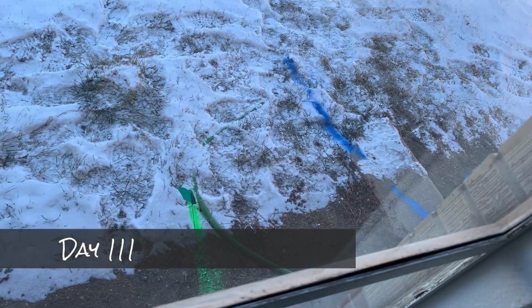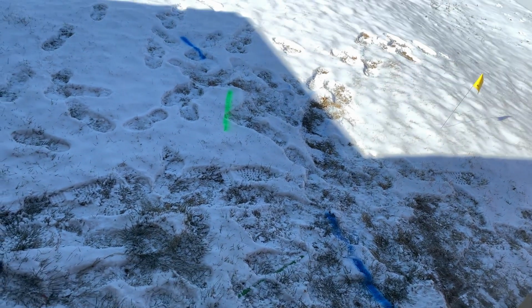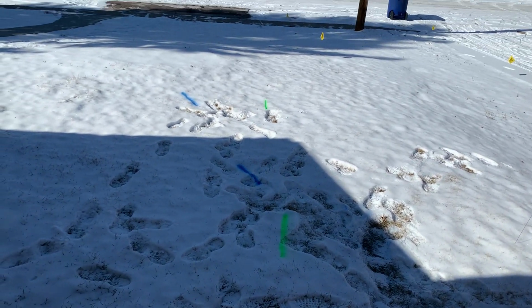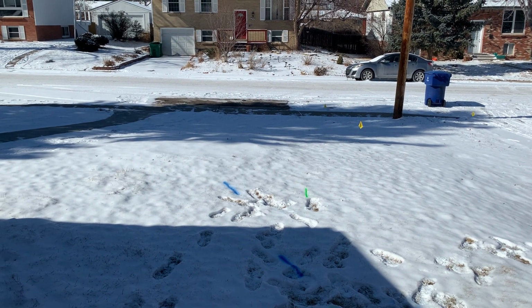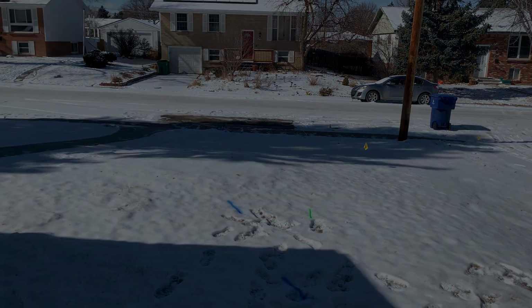As you can see, there's some marks in the yard. Utilities have been marked, and that is because tomorrow, Complete Basement Systems is going to start fixing the foundation. We'll see you then.